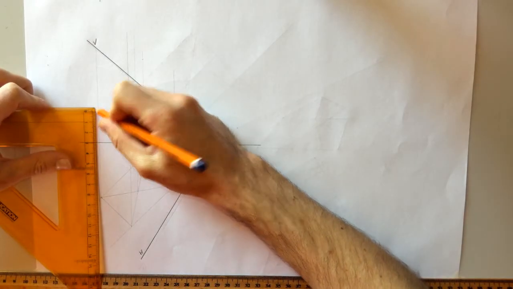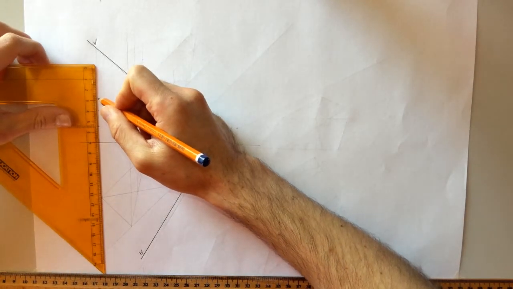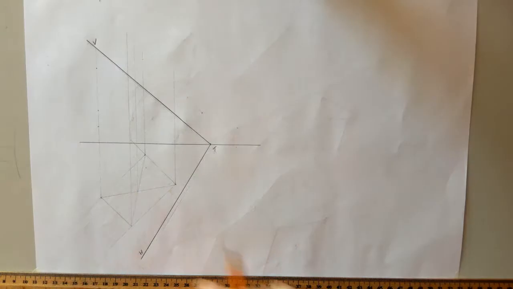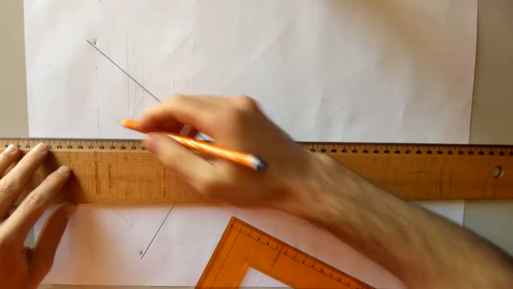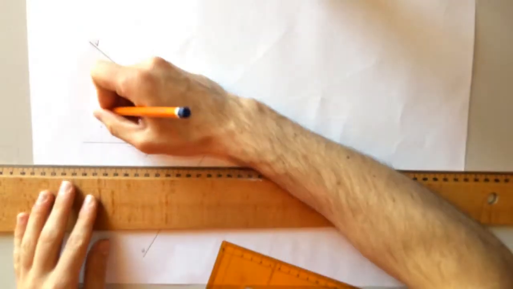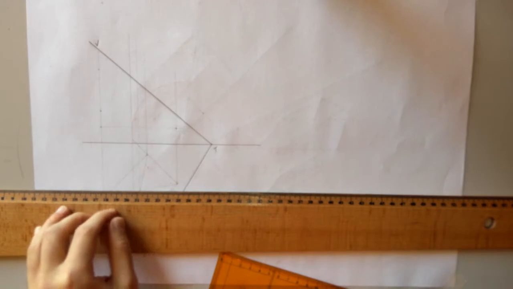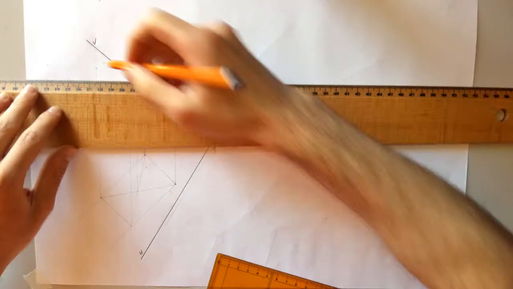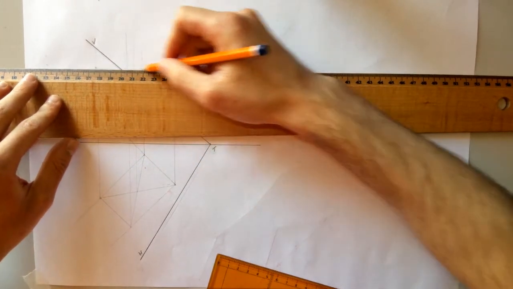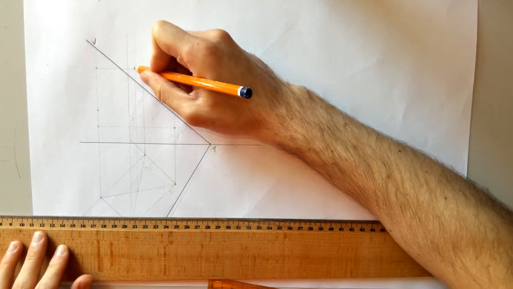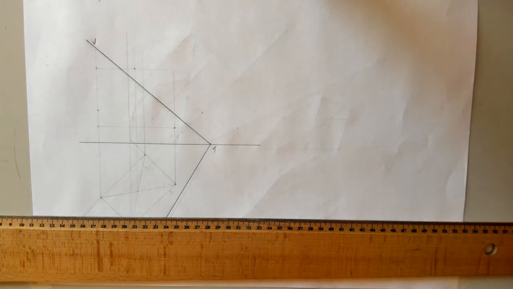So 15, 15 and then finally 40. And the first 15 is the height for this point here. The second 15 is this edge that I actually already drew. And then the 40 is going to be for the apex then. So if I follow that up, gives me that point there.